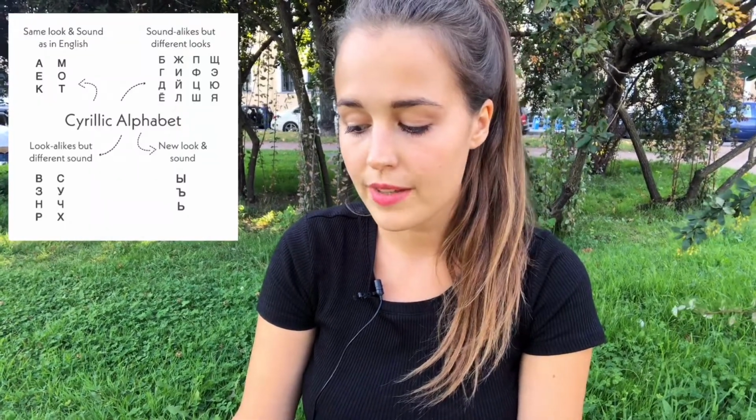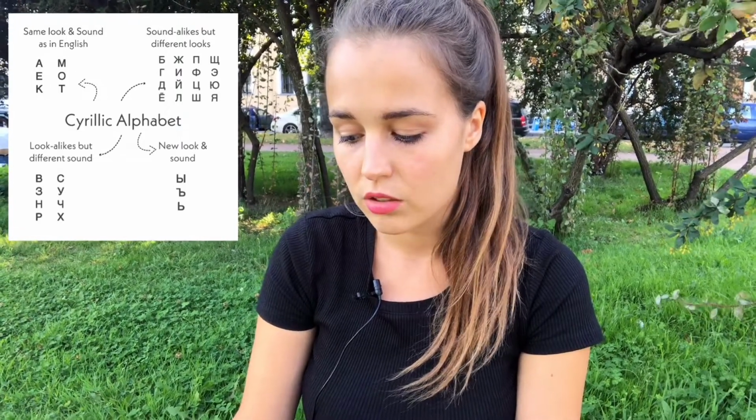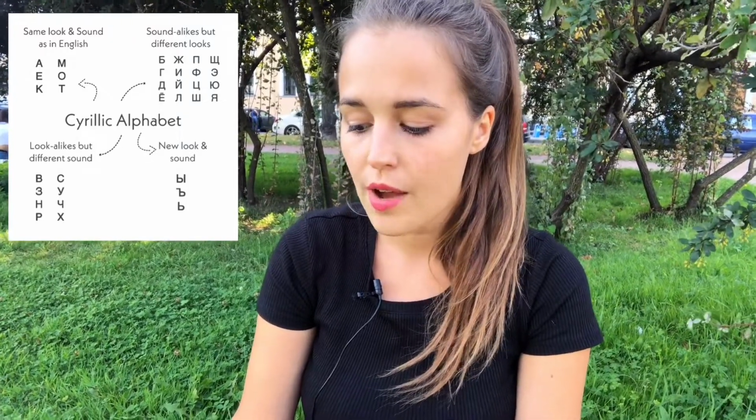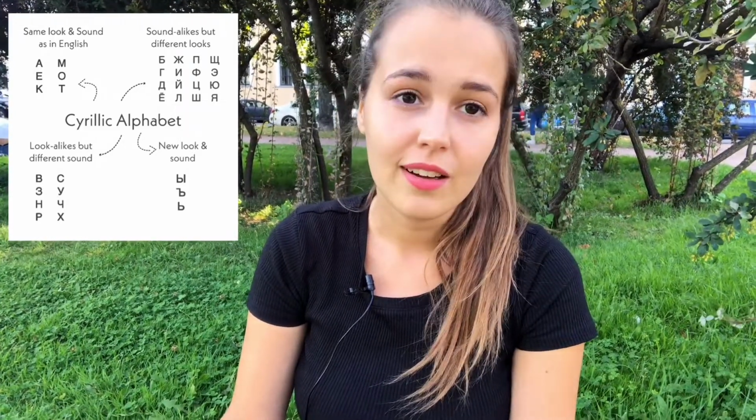Alright. Now we start with the second group. The second group is going to be about those letters that sound alike but look differently. And these are quite many. I don't know if it's your first time that you see the Cyrillic alphabet and that you try to understand which letter stands for what.